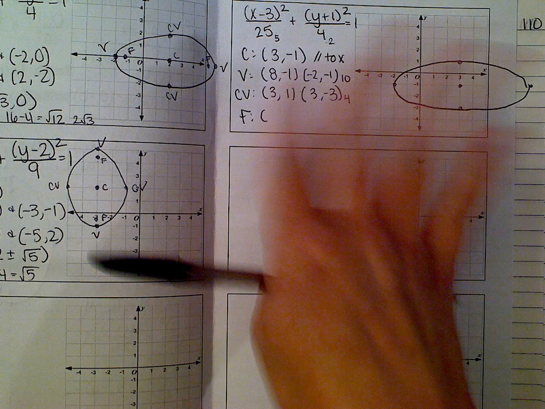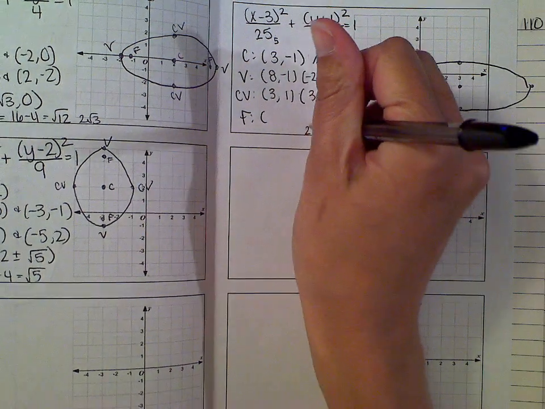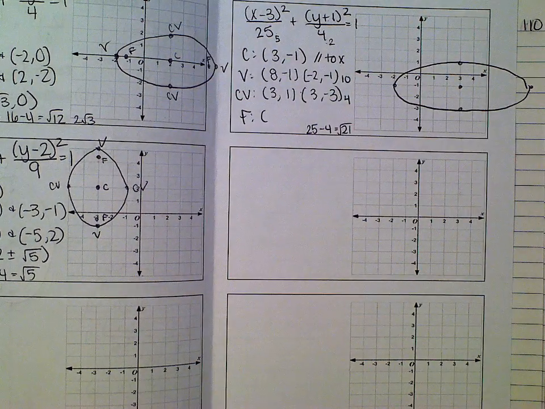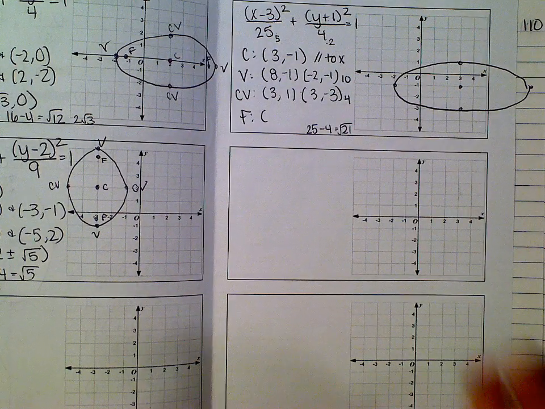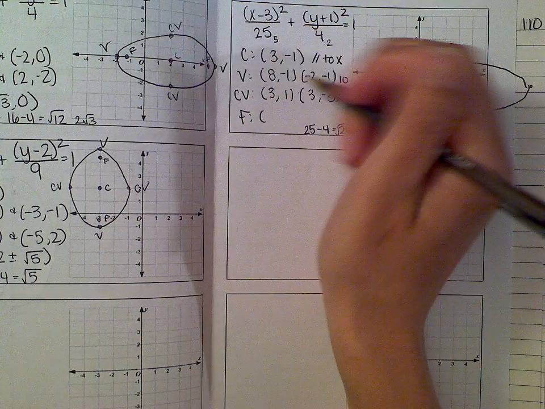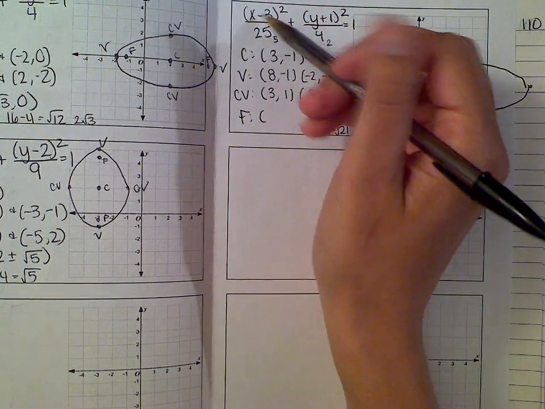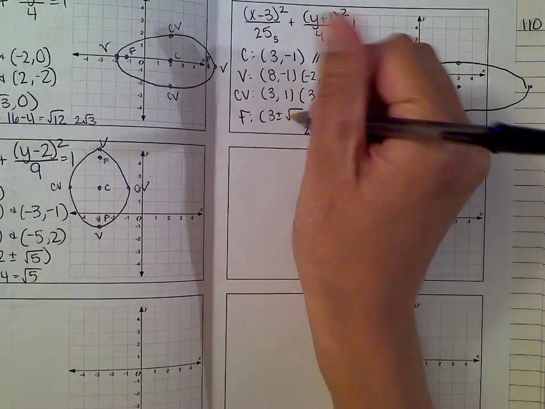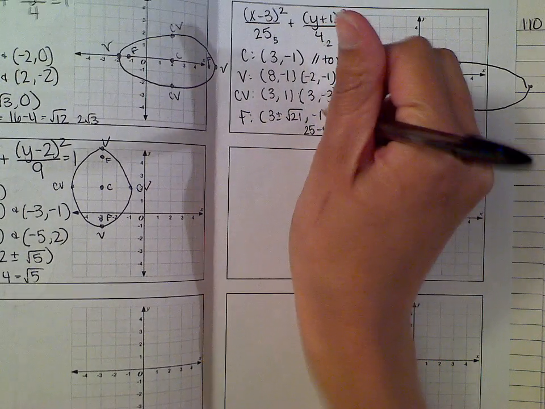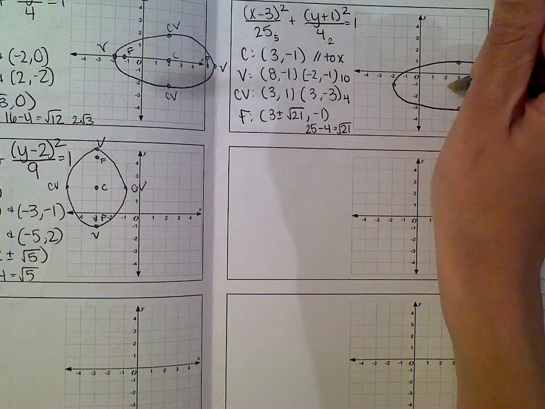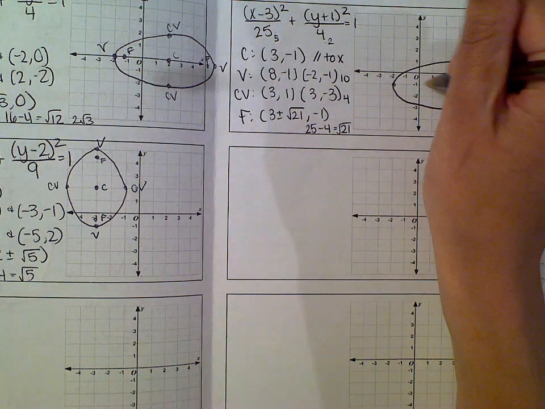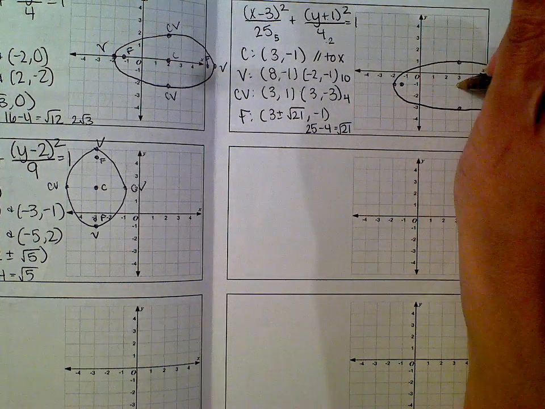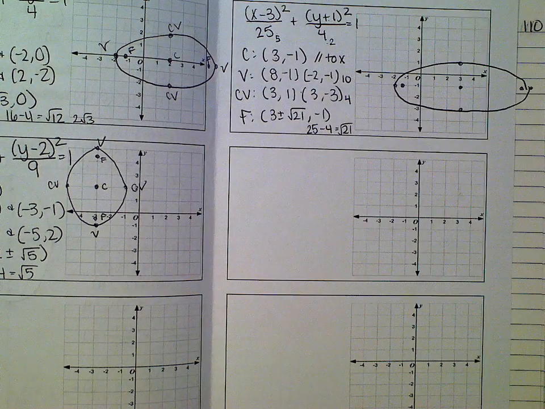Now the focus we find by doing our focal formula, which is c squared equals a squared minus b squared, and we always want to subtract so that we're positive, so 25 minus 4 is 21. Square root of 21 is less than 5 but more than 4, and we're going to add and subtract that to the x value because the x value of the center is larger, so 3 plus or minus the square root of 21 comma negative 1. It's close because it's going to go 1, 2, 3, 4 and some away, so it's going to be close to those vertices but not quite there.